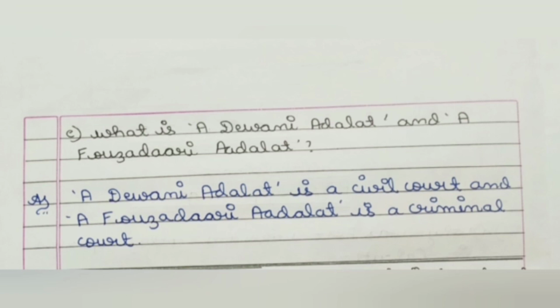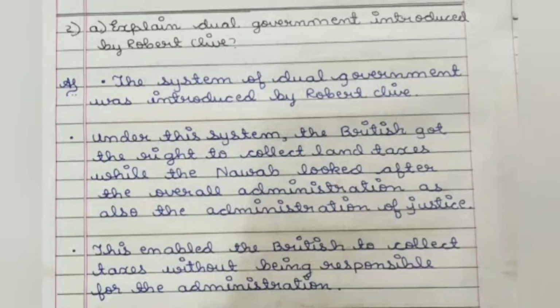What is a Diwani Adalat and a Fauzdari Adalat? Answer: a Diwani Adalat is a civil court and a Fauzdari Adalat is a criminal court. Now moving on to 2 marks questions. First question. Explain dual government introduced by Robert Clive.